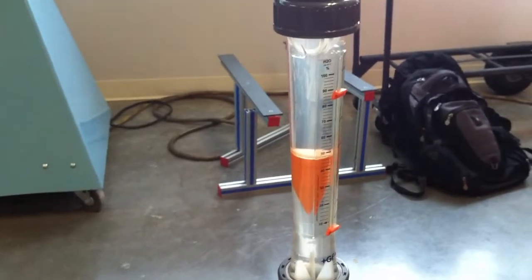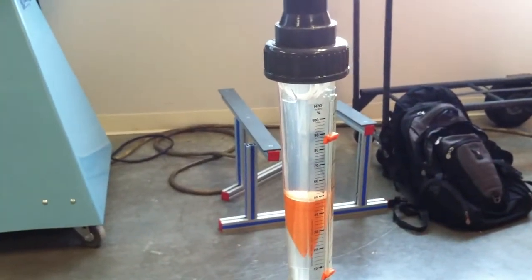Show the flow rate. The flow rate here is read right there. Remember what that h is? That's it. That's the height.